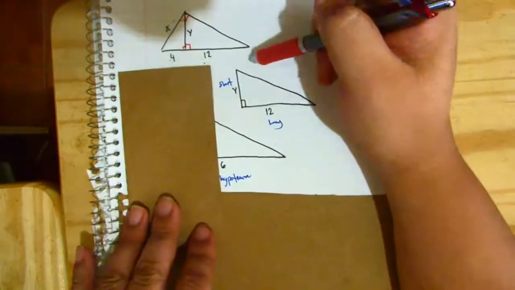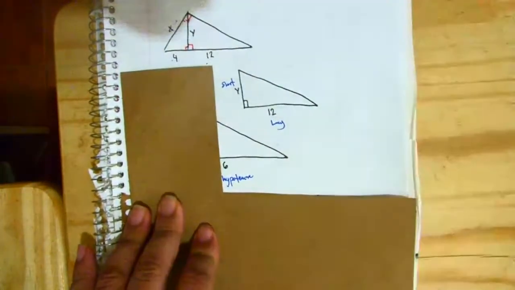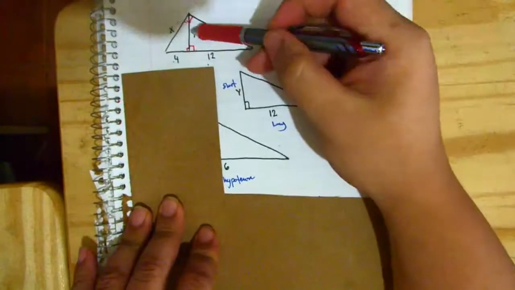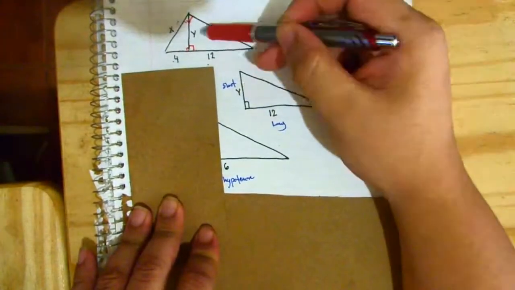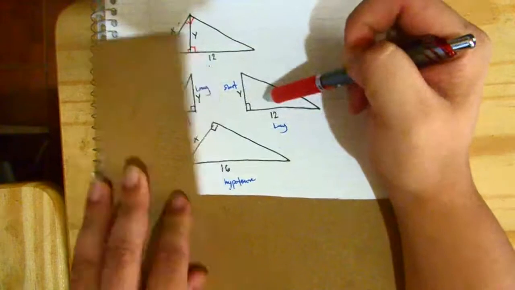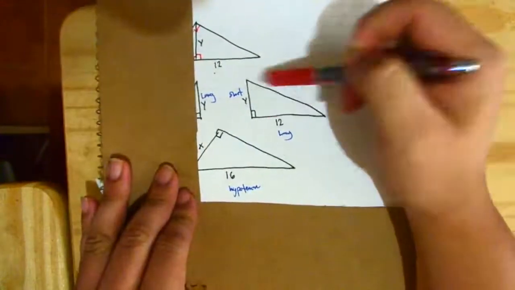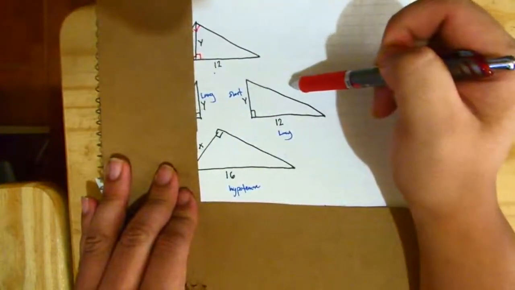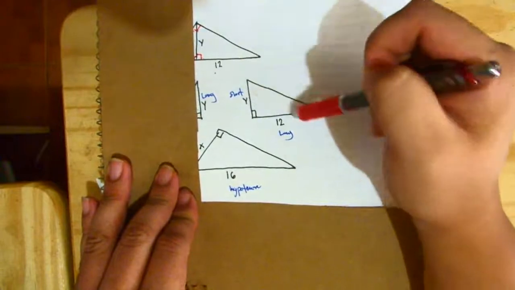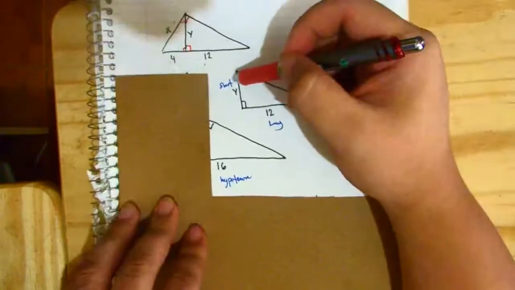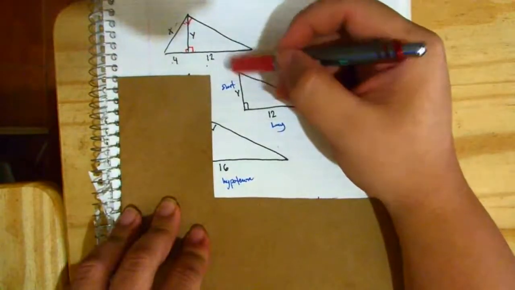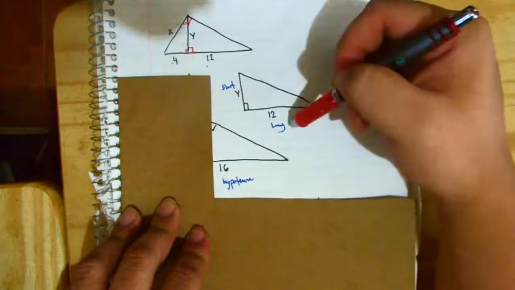Next, I'm going to draw the right triangle, or the large triangle, which has the value of y here and the value of 12. It doesn't have anything else, so I'm going to leave everything else. There's no value here, so I'm not going to force anything. I'm only going to label what's given. This is a short leg, because it's the shortest leg out of all three sides, and this is the long leg.